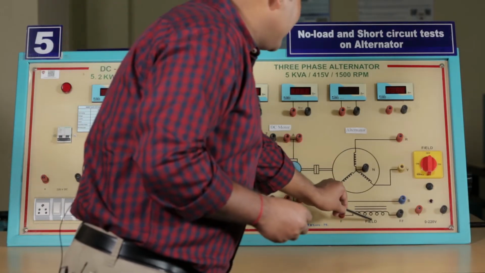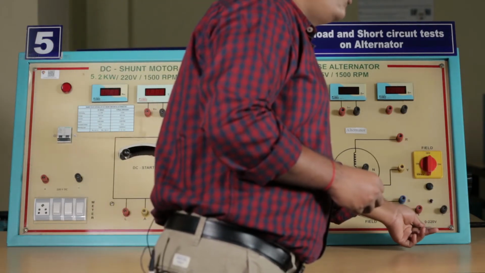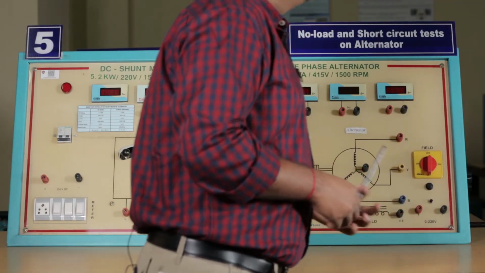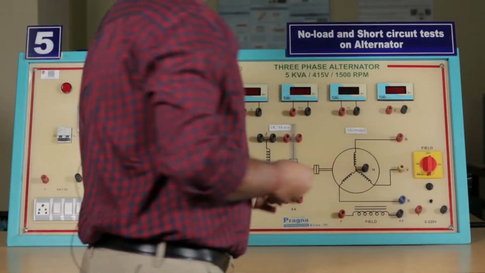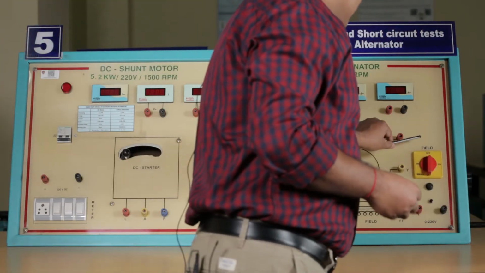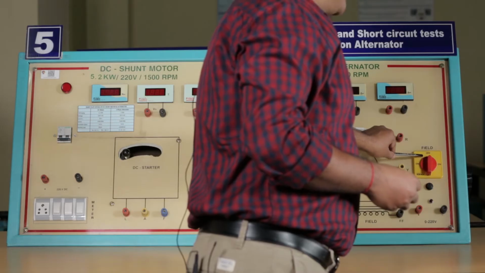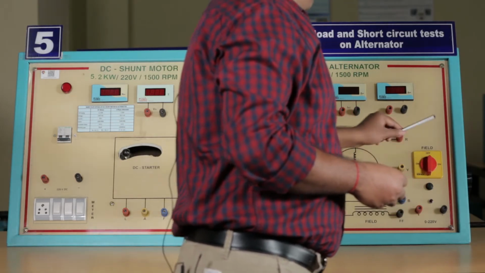The field winding of the alternator is given a 220 volt DC supply. The excitation current of the alternator can be varied with the help of a knob. Here we can turn off the excitation or turn on the excitation with this switch.